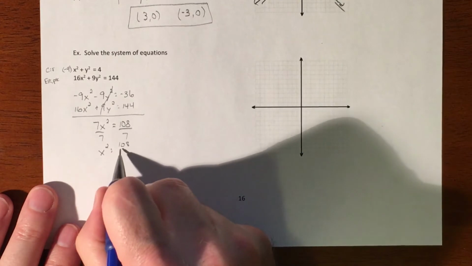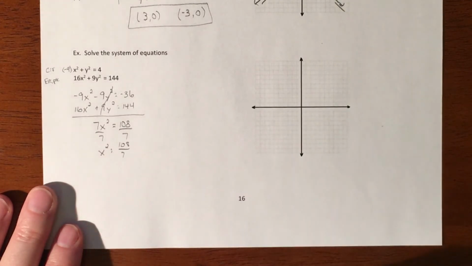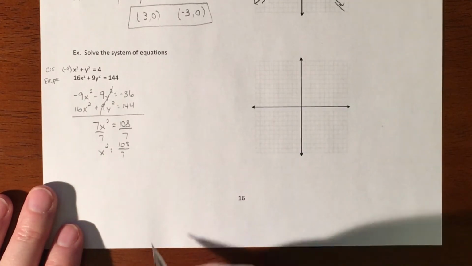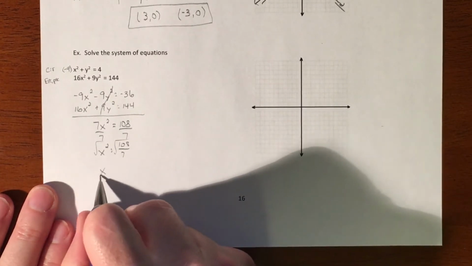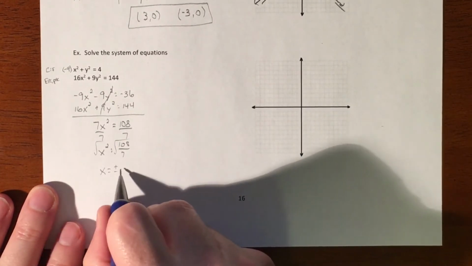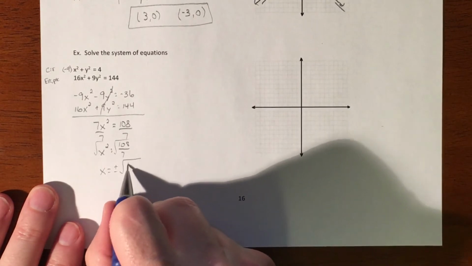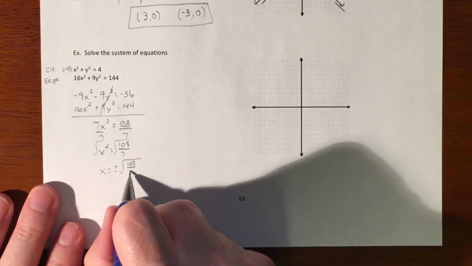They don't go into each other. So 108 over 7. All right. And then we'll square root both sides. So we'll have x equaling plus or minus the square root of 108 over 7.